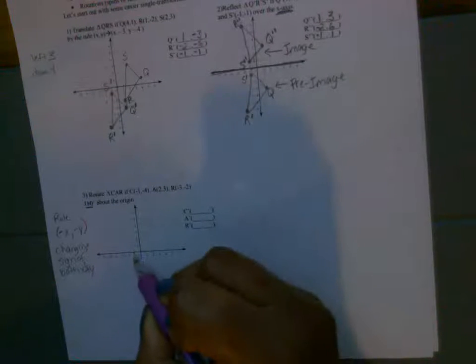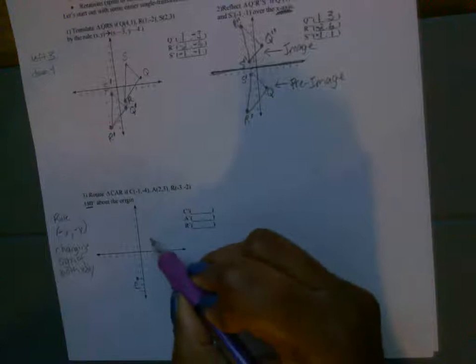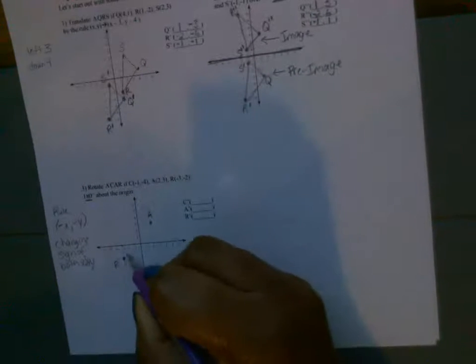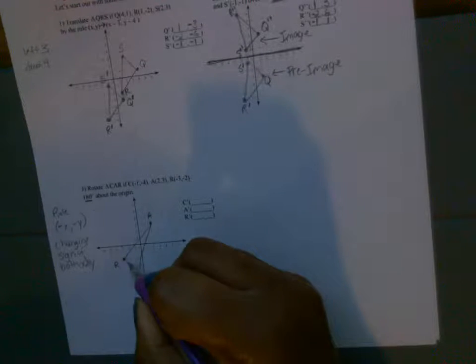This is -1 and -4. So start at the origin, go to the left 1 and down 1, 2, 3, 4. Okay, this is C. A is 2 and 3. So you're going to go to the right 1, 2, and up 1, 2, 3. This is A. And then R is -3 and -2. So that's to the left 1, 2, 3, and -2 is down 1, 2. This is R. So this is going to be your pre-image before the rotation.